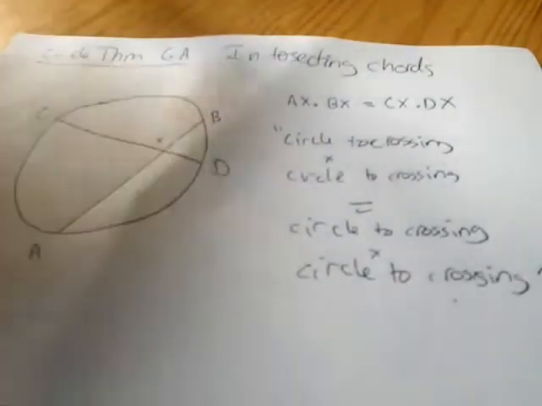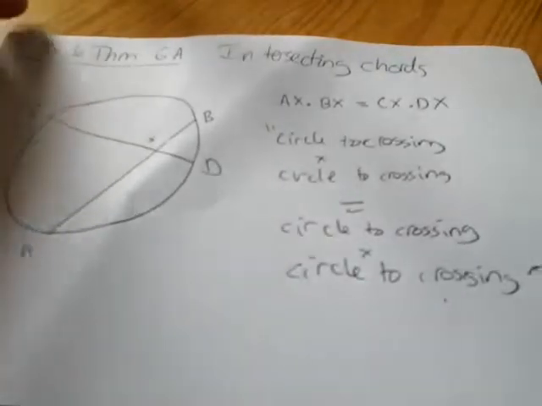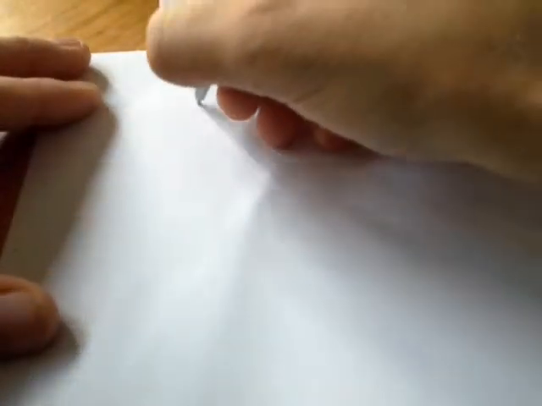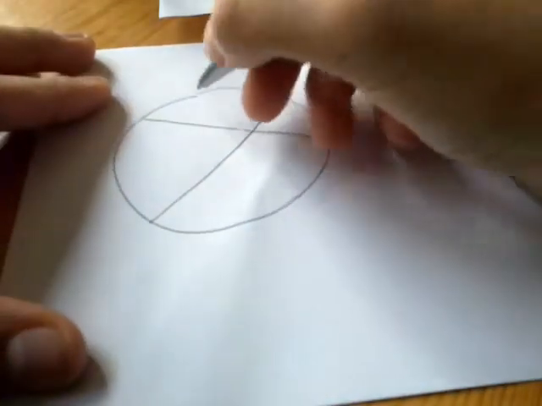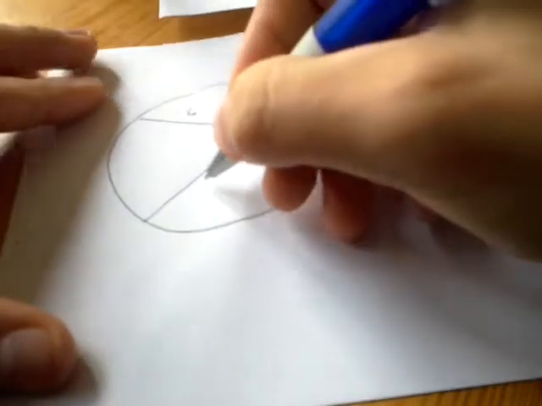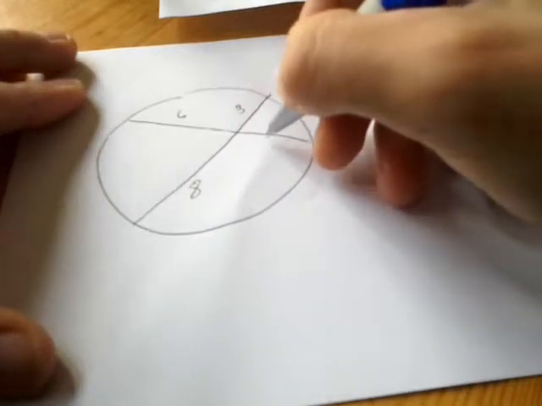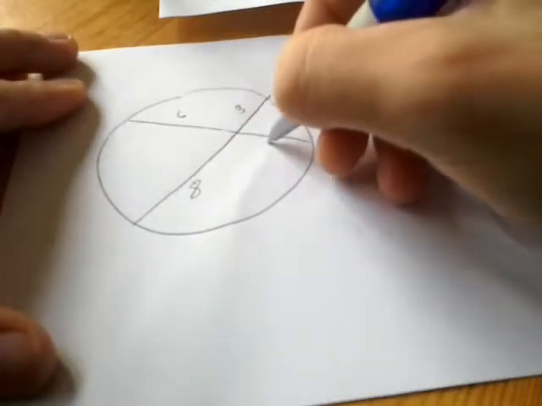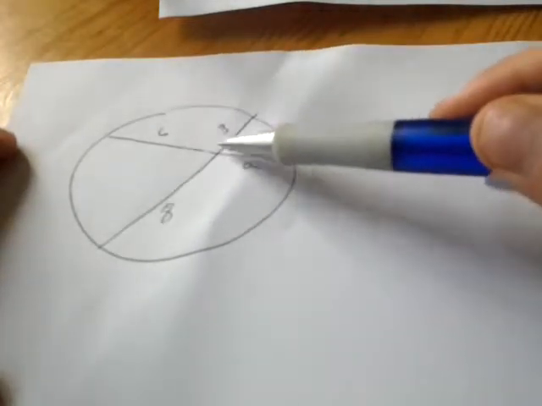I've called it intersecting chords theorem A because this is the case where the chords intersect inside the circle. And we'll just do an example. Okay, let's call that 6 and that 8 and that 3 and that A. So suppose you've got to find the length A, where A is this length from here to here.